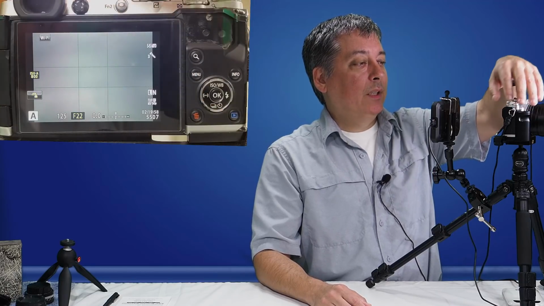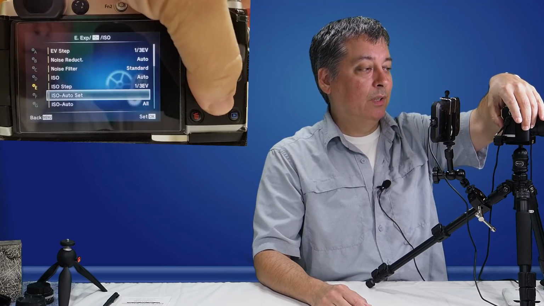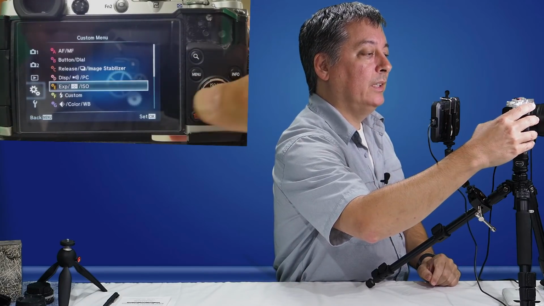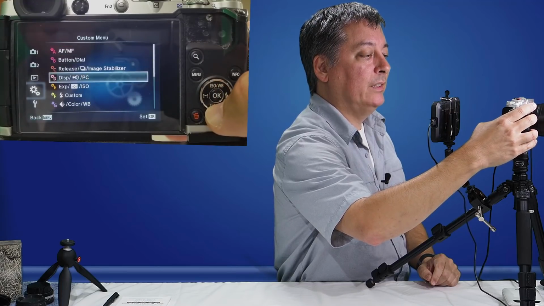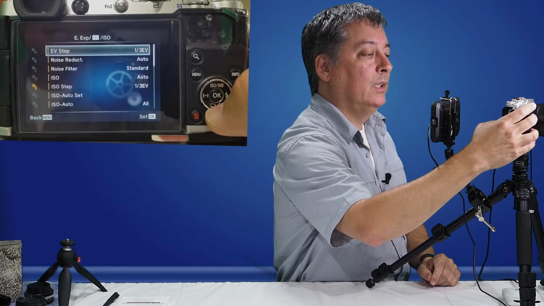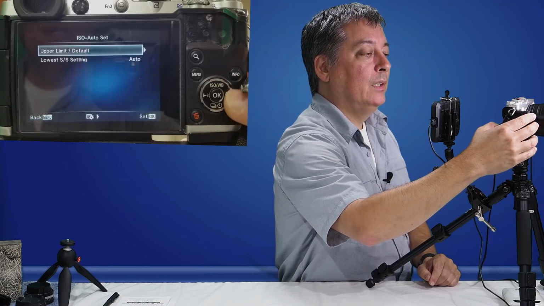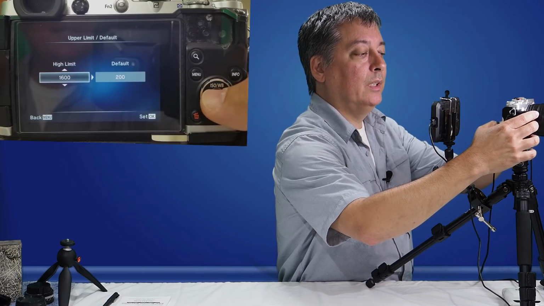Okay, but in addition to accounting for focal length, the more advanced auto ISO system, now going to the menu, has another feature. And it's in the same place. It's in the E menu, in the custom menu, right? So you just scroll down here, custom menu, scroll down to E for exposure. Then let's scroll down to auto ISO set. And it has the same upper limit and default, right?